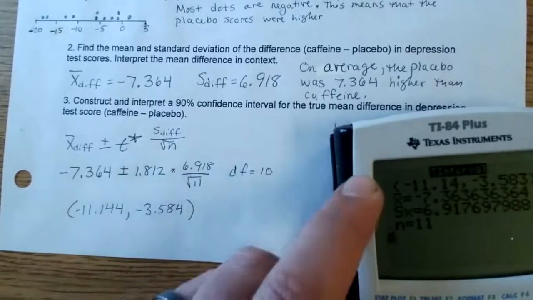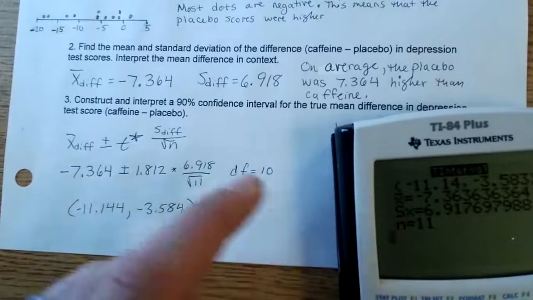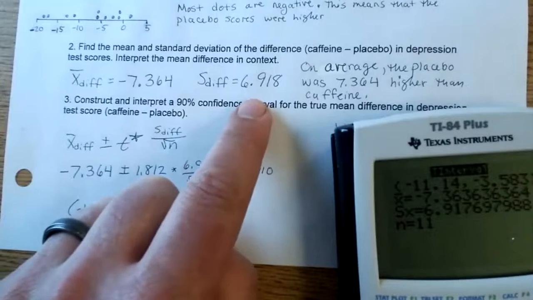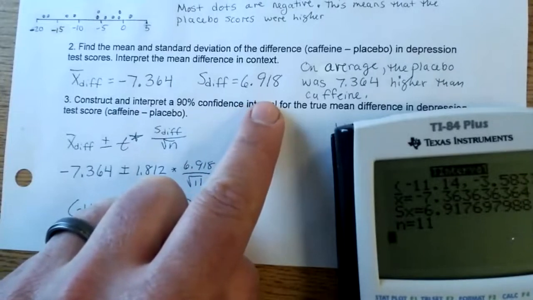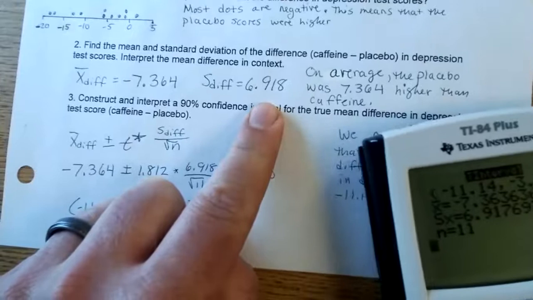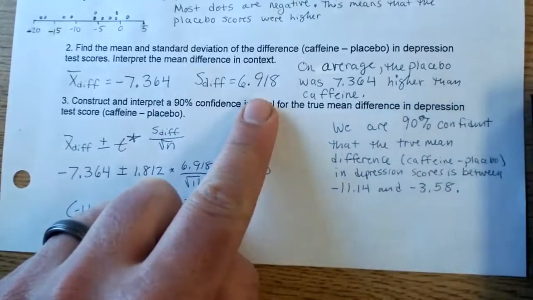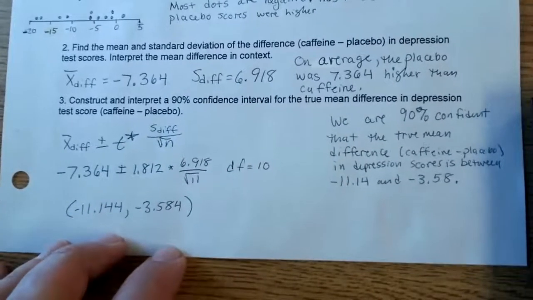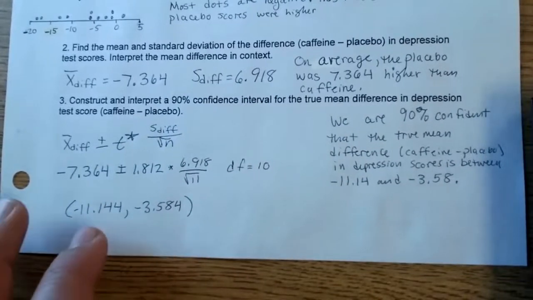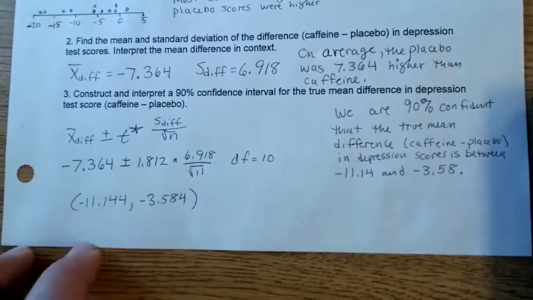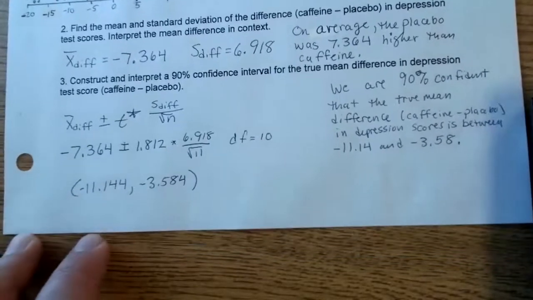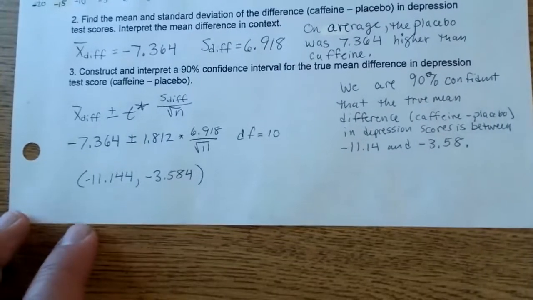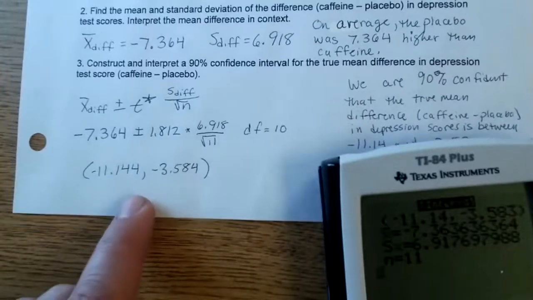And you can see they give me my interval, they give me my mean difference there, so negative 7.364. My standard deviation of the difference, 6.918, okay? So what this means is on average, the placebo was about 7.364 higher than the caffeine. Okay, so this is statistical evidence that the placebo group did have a bigger impact on the stress, meaning that the caffeine reduces the amount of stress for these caffeine-dependent people. Okay, and you can see the interval here. That's what we have down at the bottom.